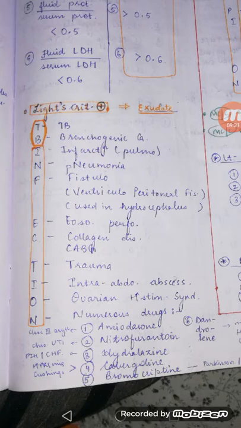Okay. If I ask you what is the drug of choice for UTI in pregnancy, nitrofurantoin. Okay. So amiodarone, nitrofurantoin. Right.